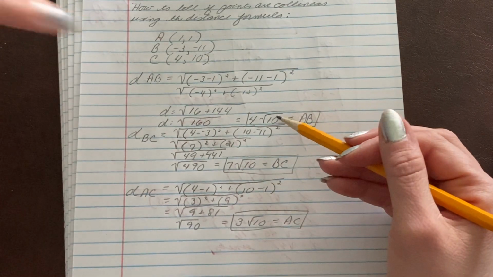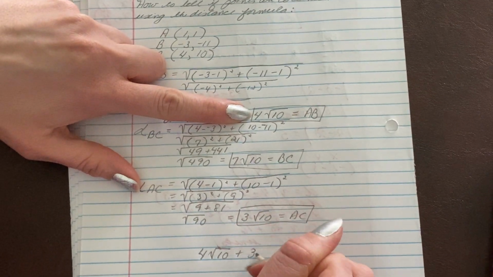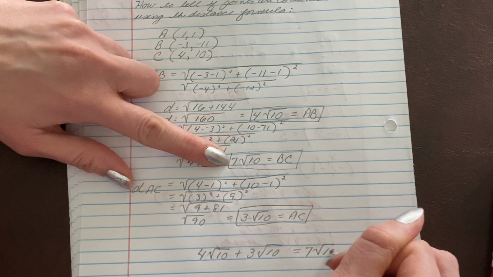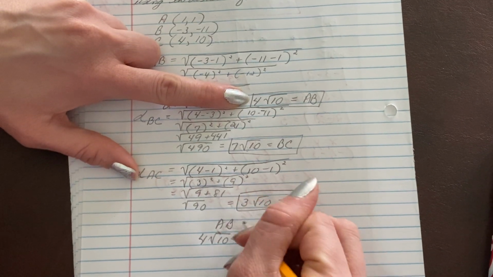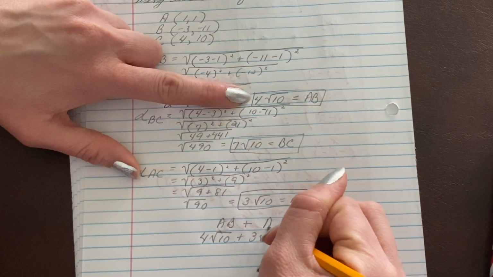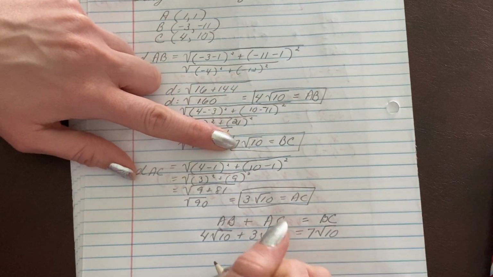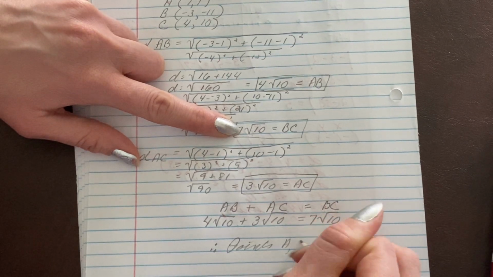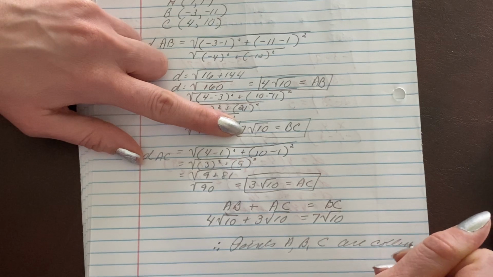No. But if I do 4 root 10 plus 3 root 10, that would equal 7 root 10. So since the length of AB plus the length of AC equals the length of BC, therefore the points A, B, and C are collinear.